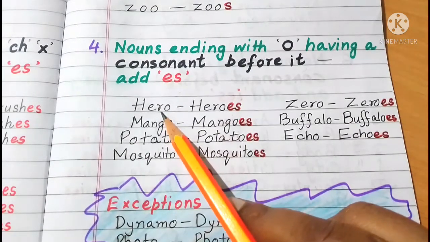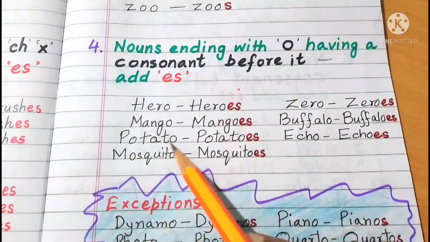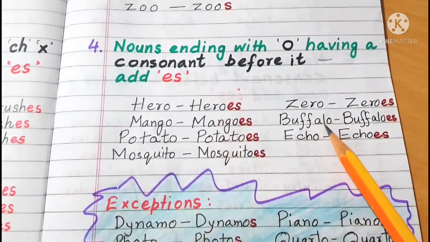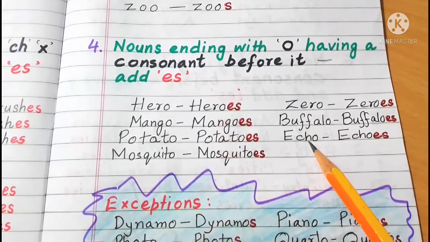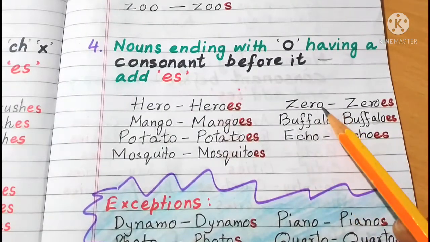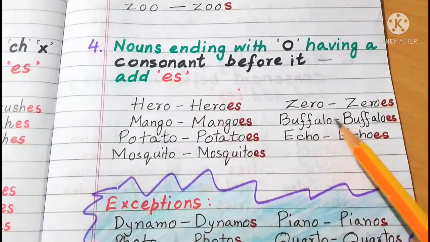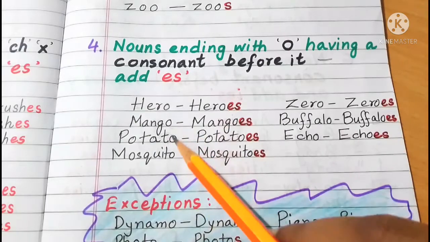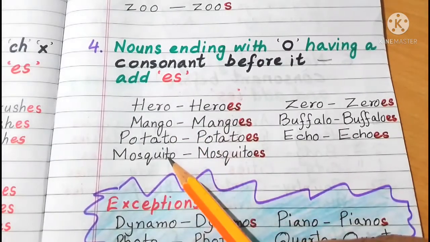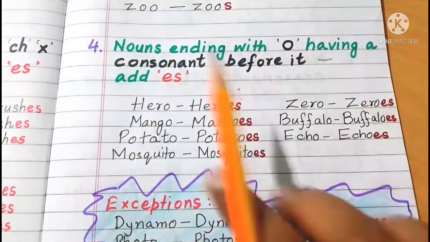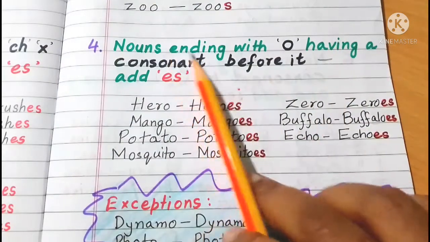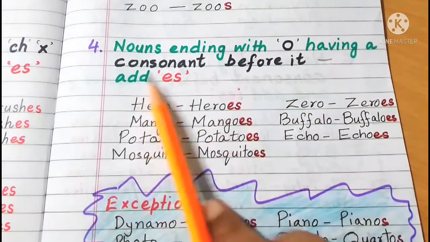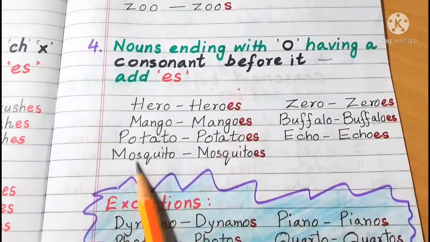So r is a consonant, g is a consonant, t is a consonant, again t is a consonant, r consonant, l consonant, h consonant. All consonants are standing before the last letter o. So everywhere there is an o, before that o there is a consonant. All the examples given here are like that. So for nouns ending with o having a consonant before it, add es without changing the original word.